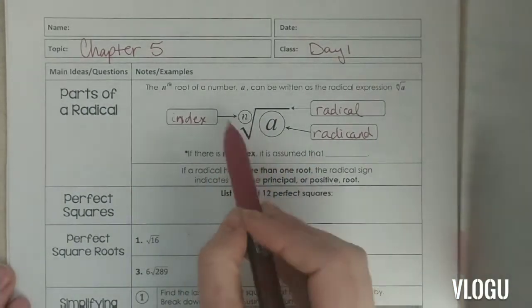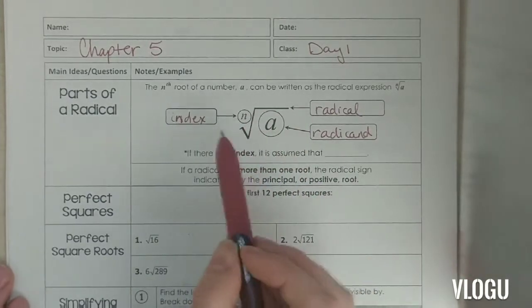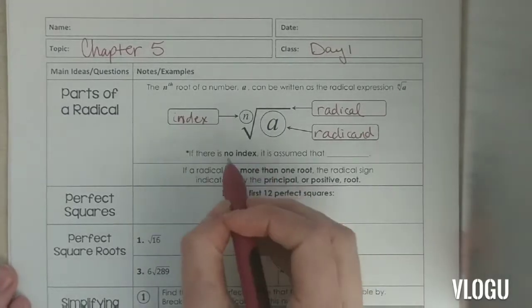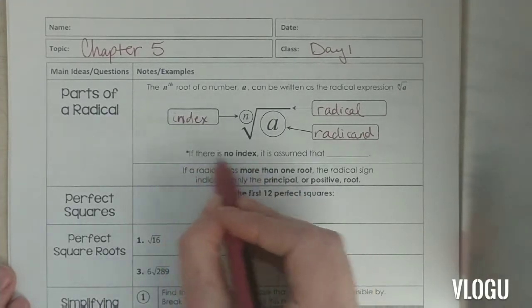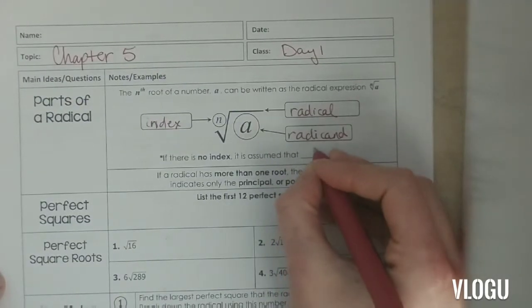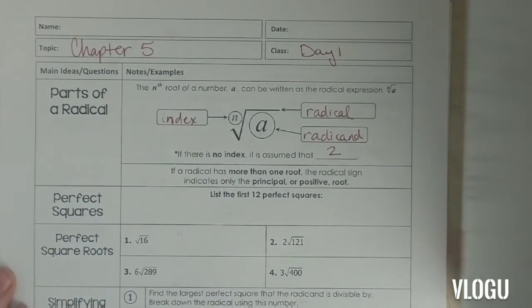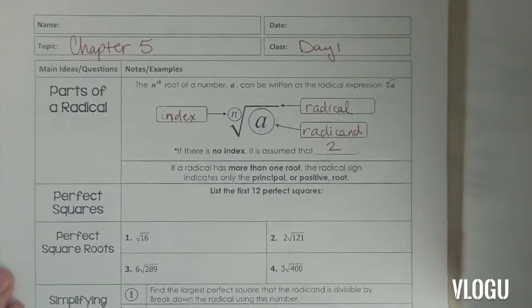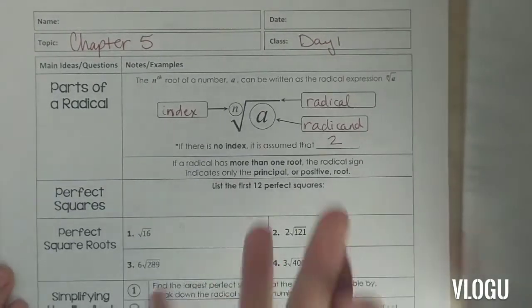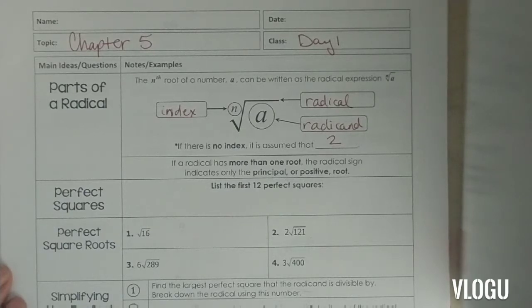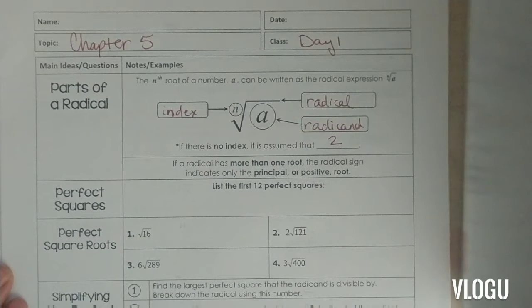Now, sometimes we'll see this radical sign without any number in place of n. That's what we would say is not having an index. That means that we have a 2 there. We have that square root that I know we've seen before. So with that, if a radical has more than one root, the radical sign indicates only the positive root. So only a positive number.